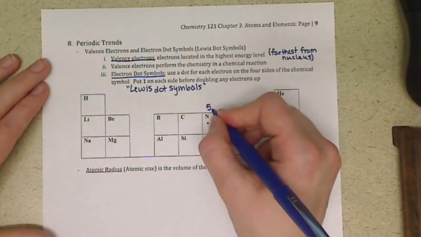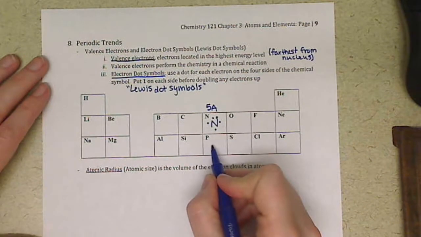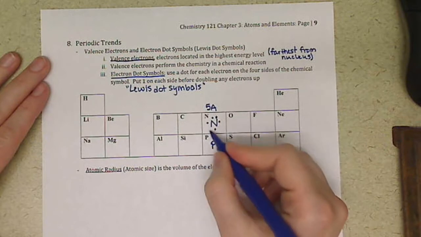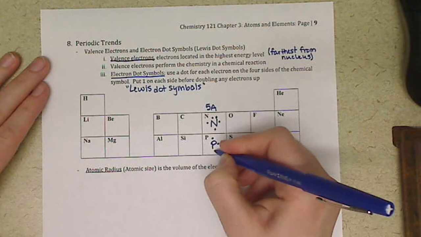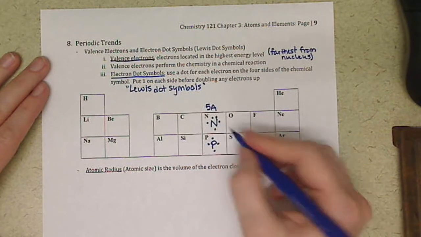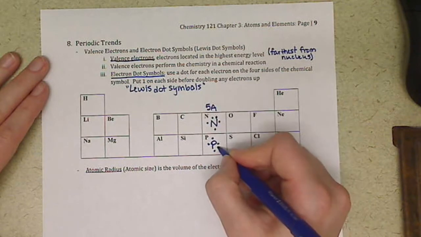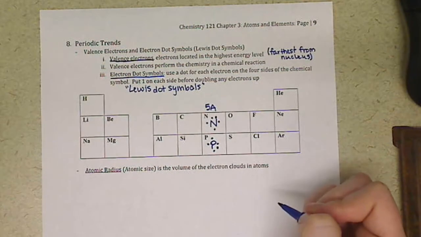Nitrogen is in group 5A. Phosphorus is also in group 5A, so it's going to have the same dot structure. We have 1, 2, 3, 4. And it doesn't matter where we put the doubled up electron. We can put it on top like we did nitrogen. We could put it on the right side. We could put it on the bottom. It doesn't matter as long as we have 5 dots there.